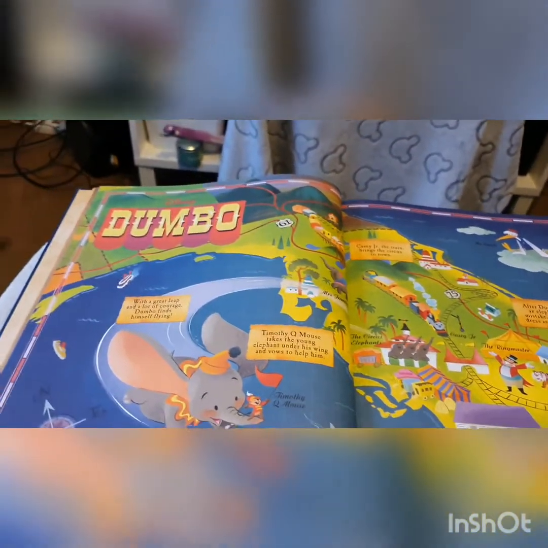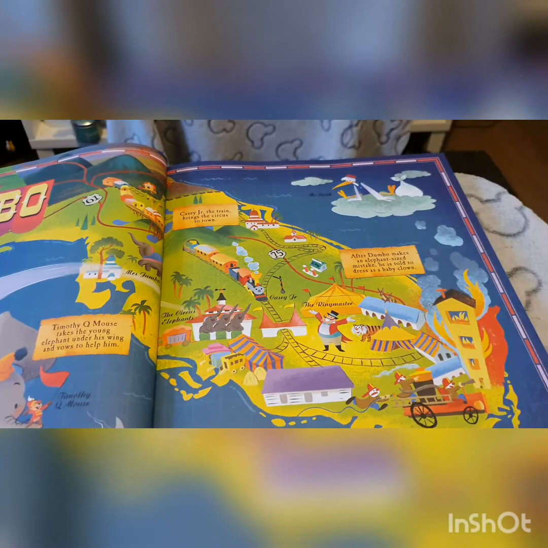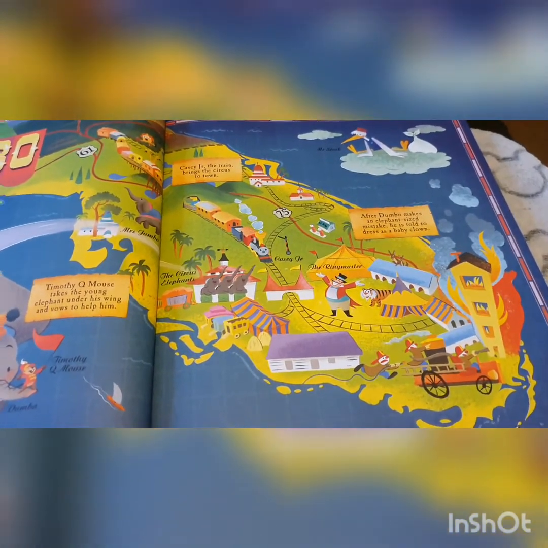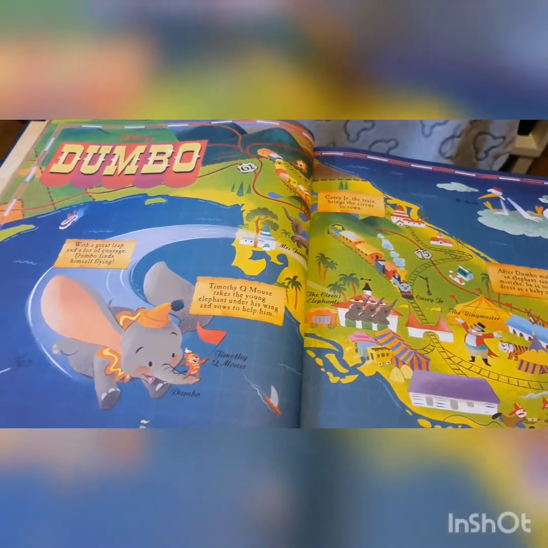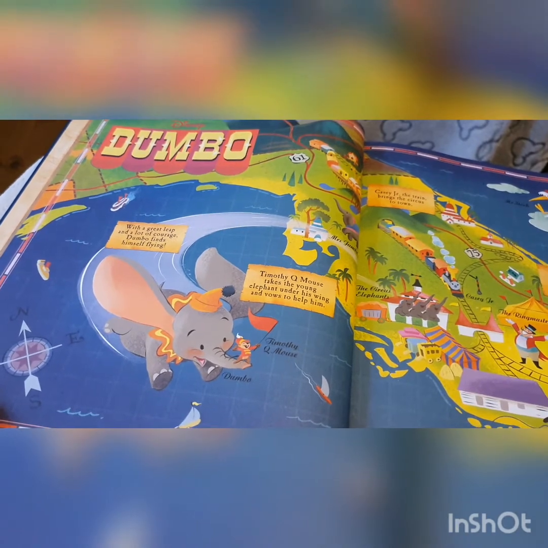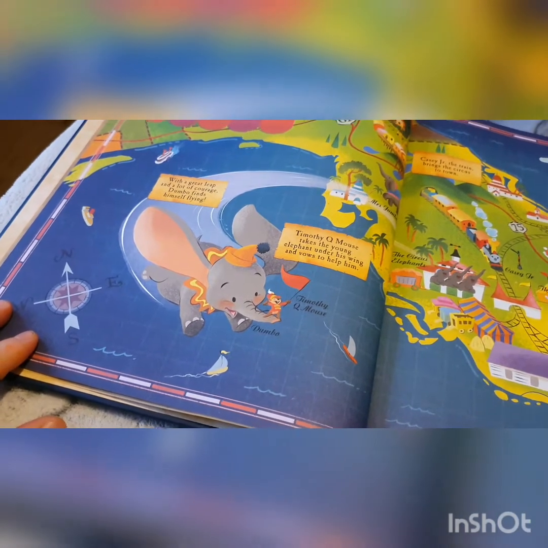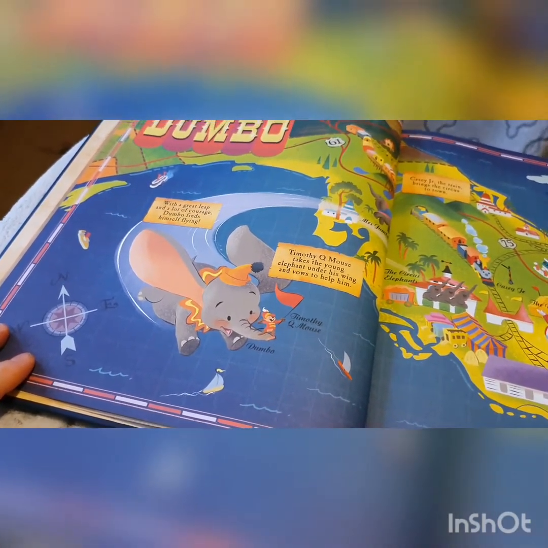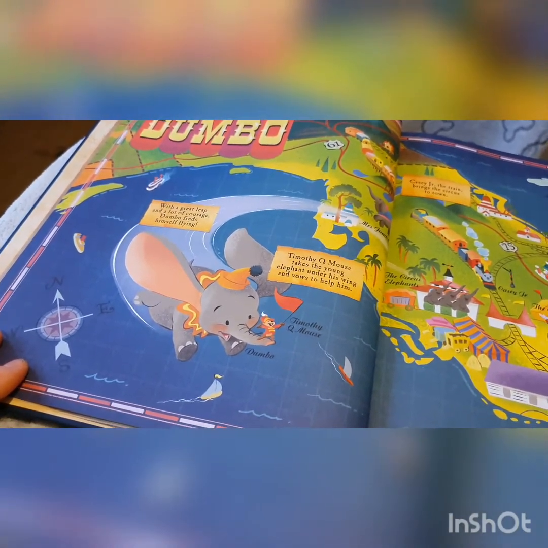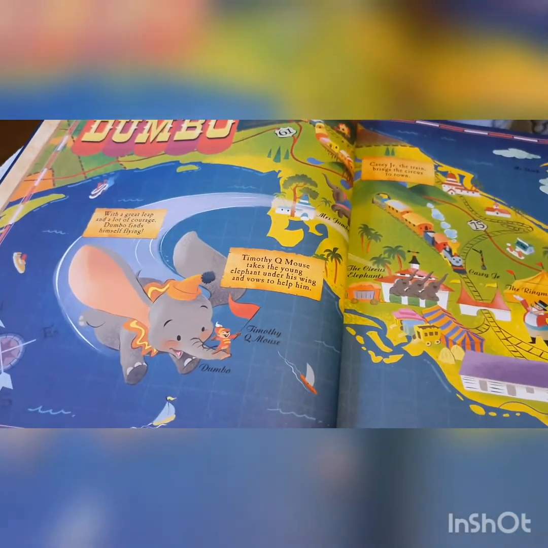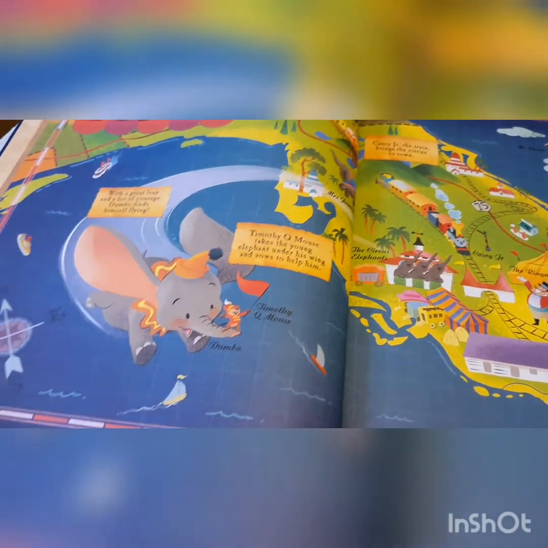this map is of America, but it is a map of the state Florida. And Florida is where Orlando is, where Disney World is, if you are into the Disney parks. So let's have a look. So here straight away we can see Dumbo and we can see Timothy Q. Mouse, and it says, with a great leap and a lot of courage, Dumbo finds himself flying, and Timothy Q. Mouse takes the young elephant under his wing and vows to help him.